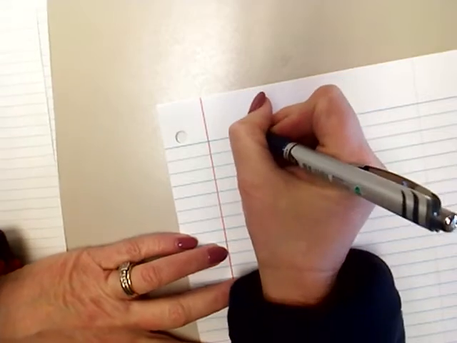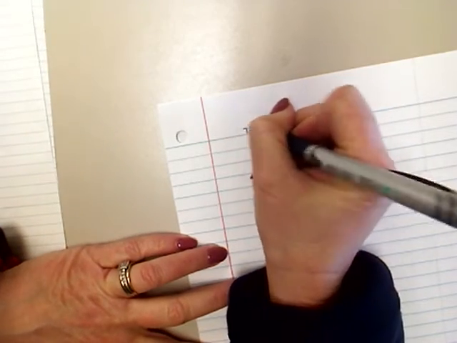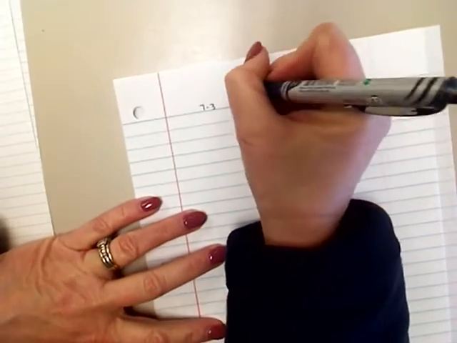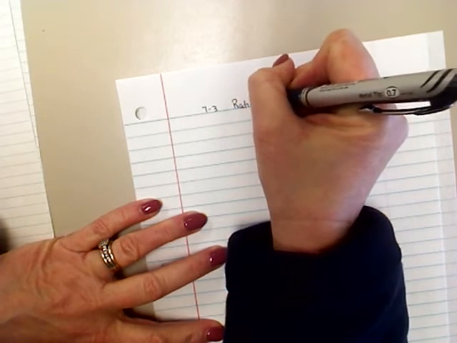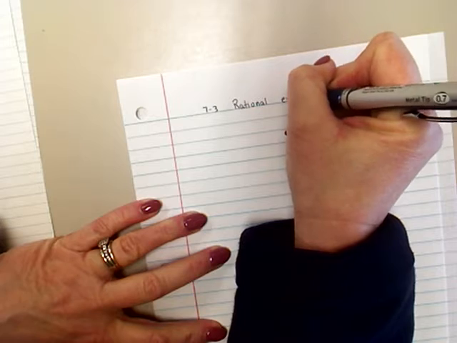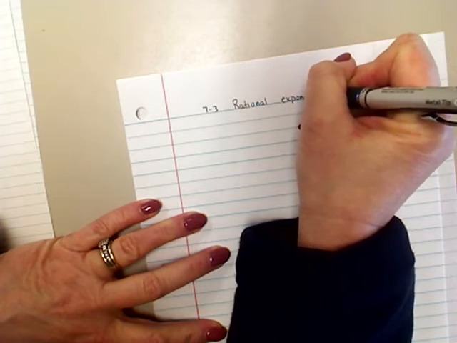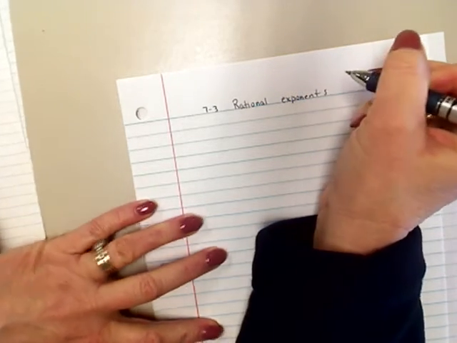And the other thing is I want you to be able to solve equations involving rational exponents. So this is 7-3, rational exponents.